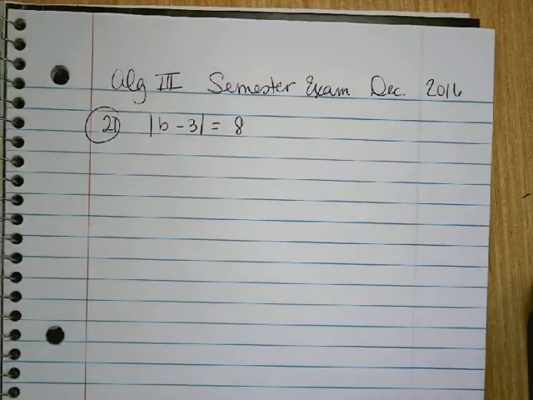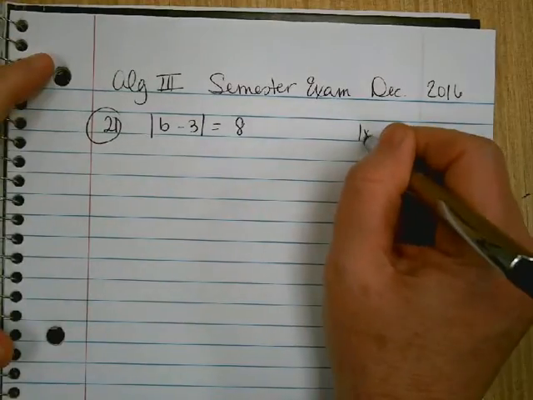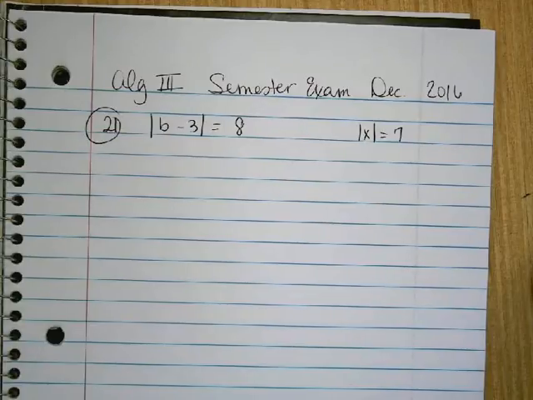Problem number 21 from the study guide says the absolute value of b minus 3 is equal to 8. Remember, if we had the absolute value of x equals 7, what two numbers could x be so that the absolute value would be 7?